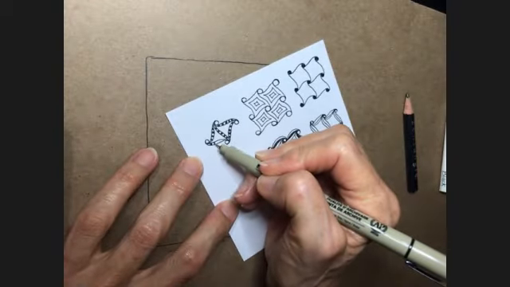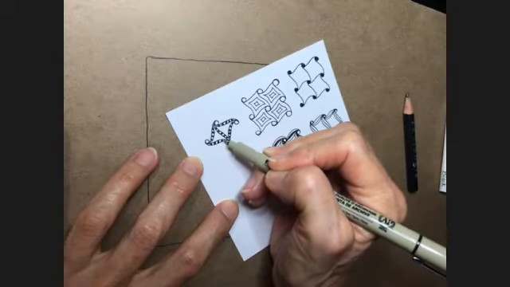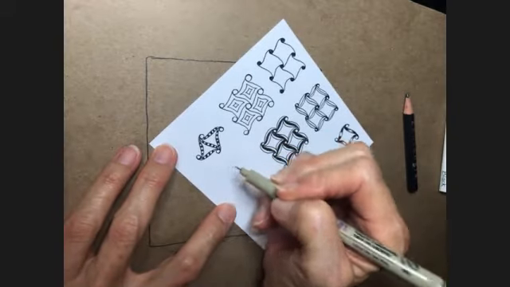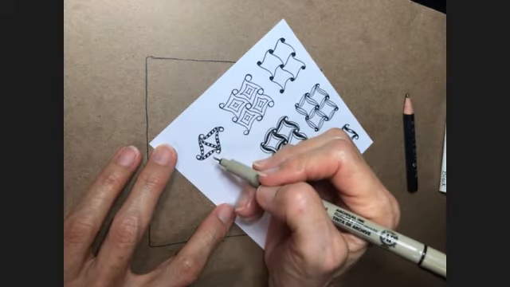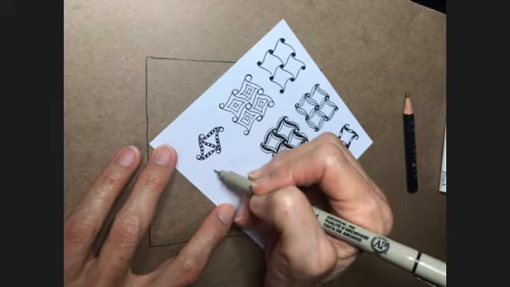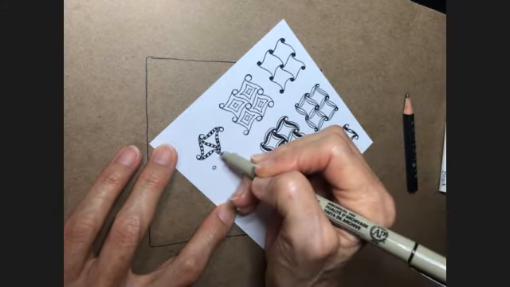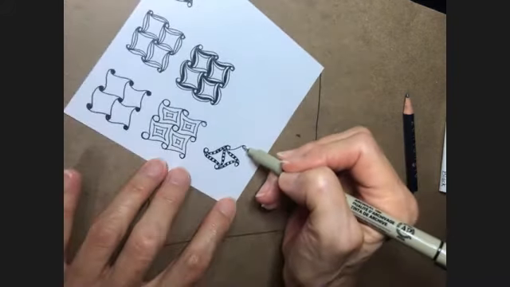If you look at her Kitchen Table Tangle, and I will put that in the description, she does this on a Renaissance tile, which is the tan tile, and then she puts inside of that a brown triangle.